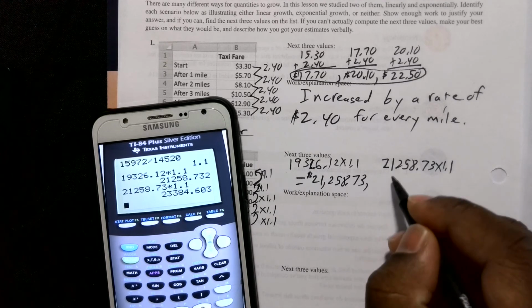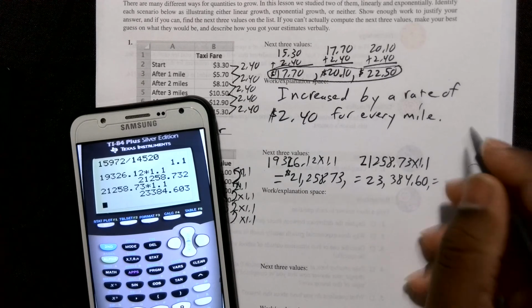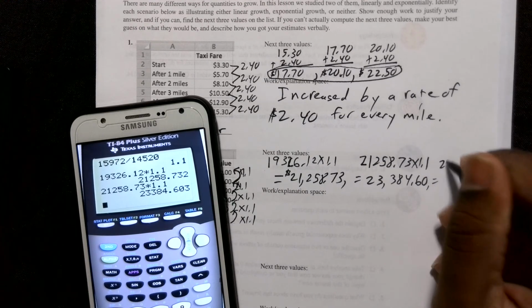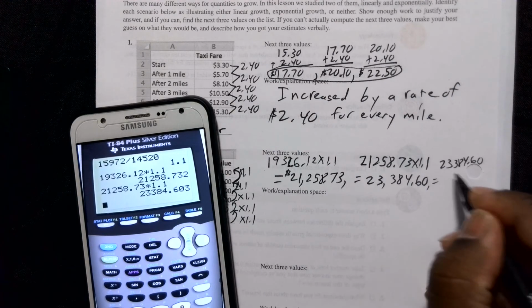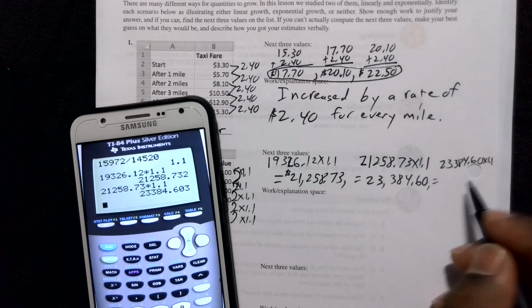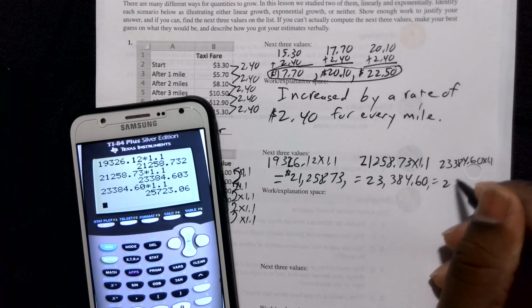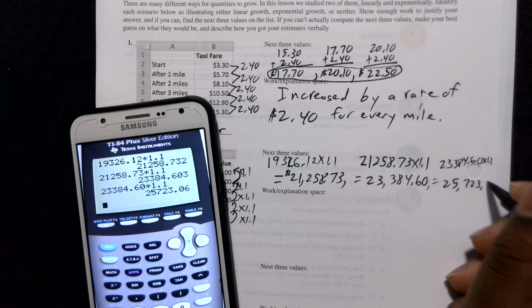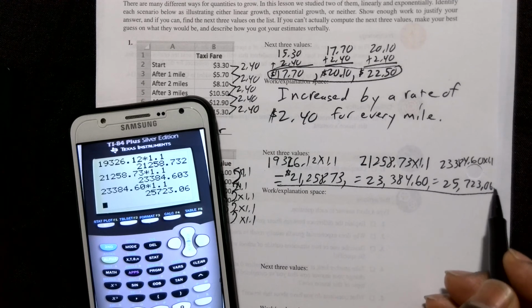And that would give us $23,384.60. And next, we would take that value, the $23,384.60, and multiply it by 1.1. So $23,384.60 times 1.1. And that'll be $25,723.06. So these will be your next three values.